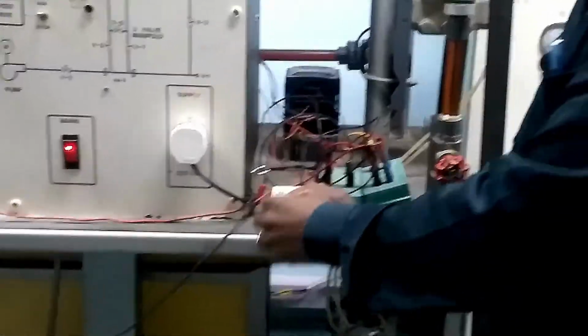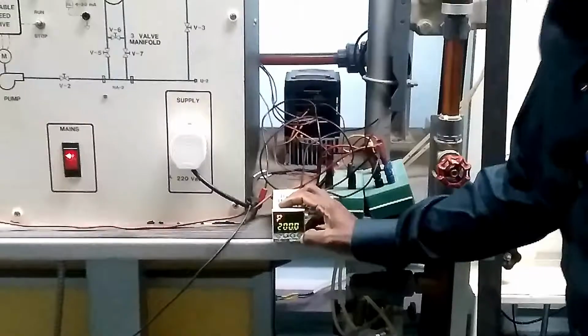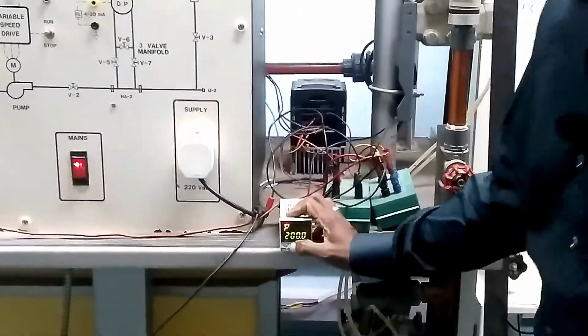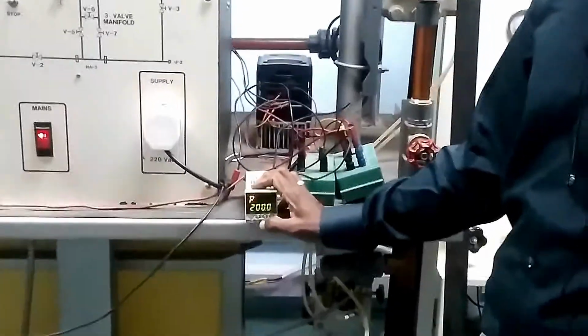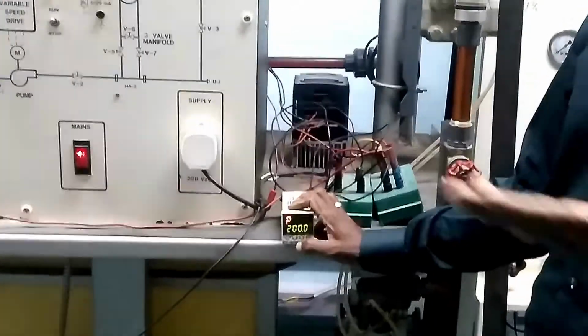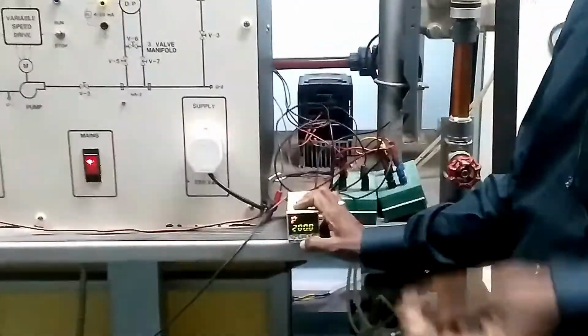If you do any modification, we should press enter to accept it. Press enter to accept this 200. Now, what is the proportional band? 200. It means Kc equal to 0.5. Kc equals 100 by PB, PB equal to 200 means 0.5. I get a very small gain.